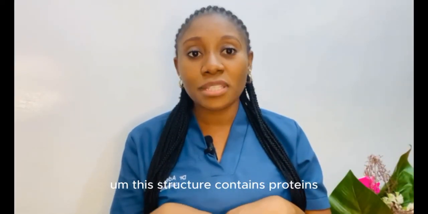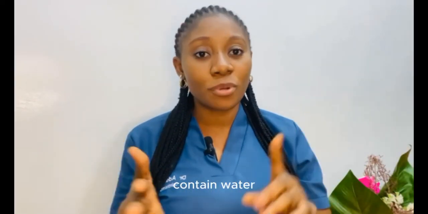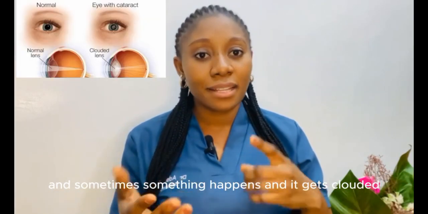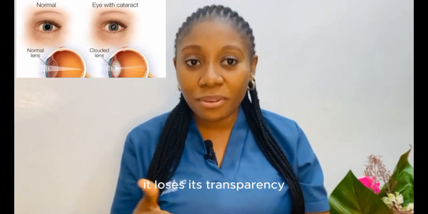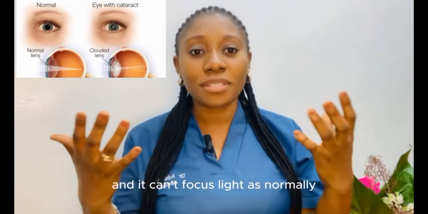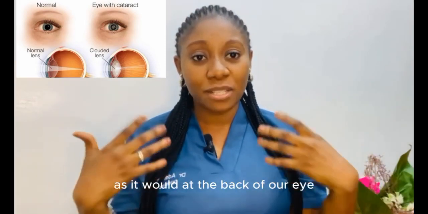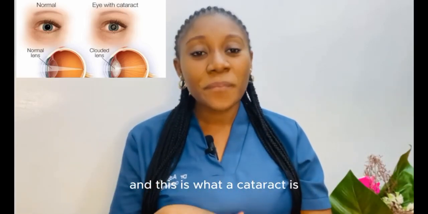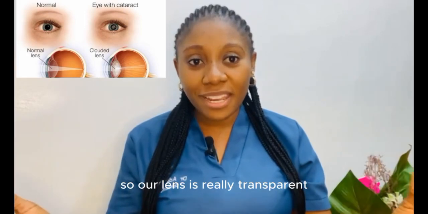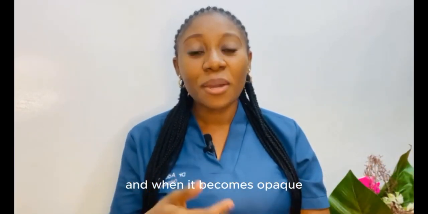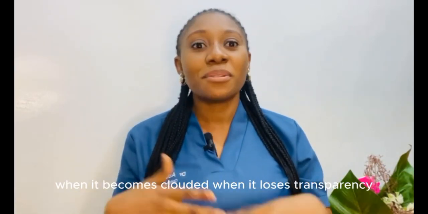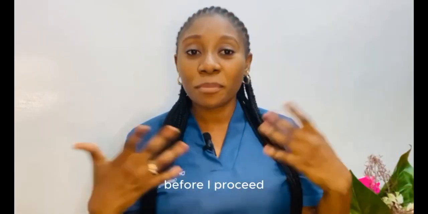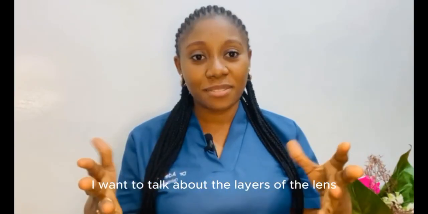This structure contains proteins, contains water, and sometimes something happens and it gets clouded. It loses its transparency and it can't focus light as normally as it would at the back of our eye, and this is what a cataract is. So our lens is usually transparent, and when it becomes opaque, when it becomes clouded, when it loses transparency, this is simply a cataract.